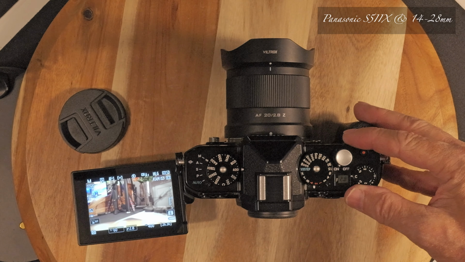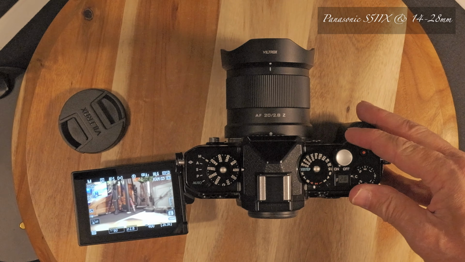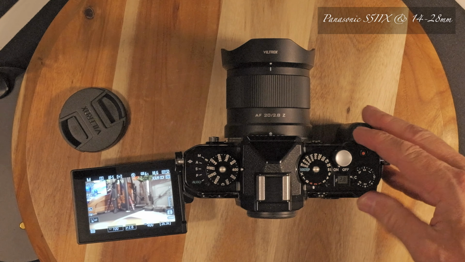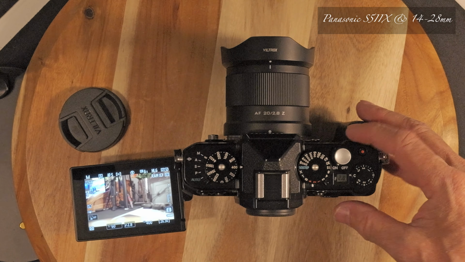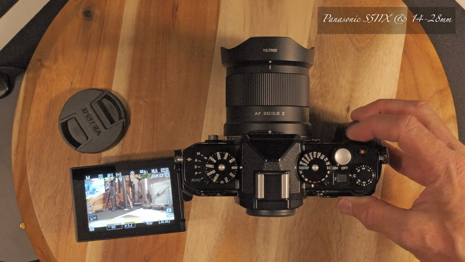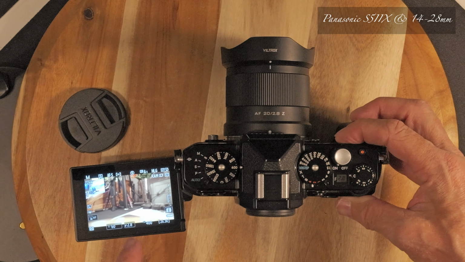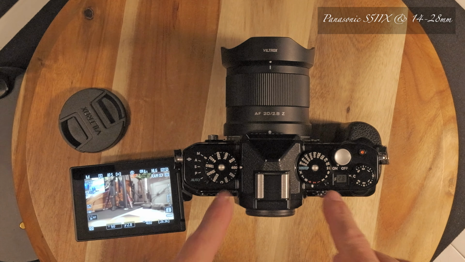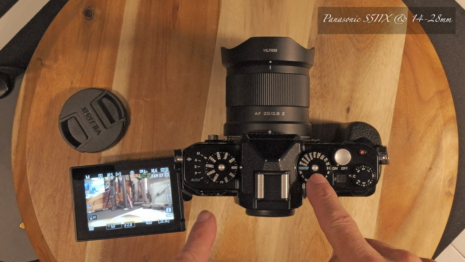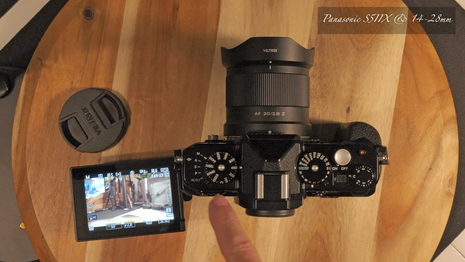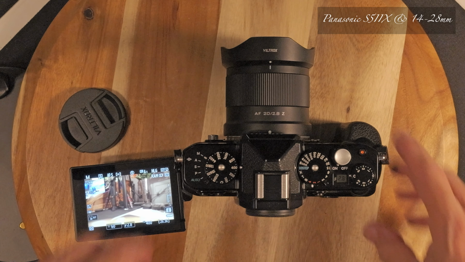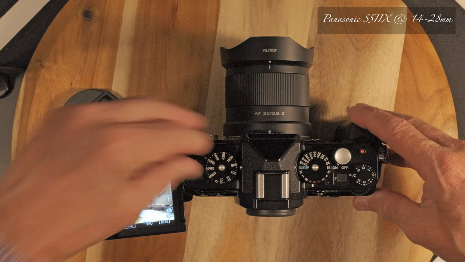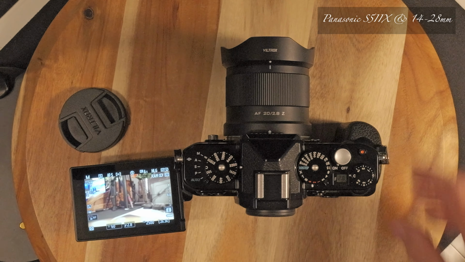So usually if you have auto ISO, see, I can turn the shutter. I can do the aperture because they're on C. But the nice thing is, look at the ISO. It's 400, right? So if I go to 500, 640, it now can do that.